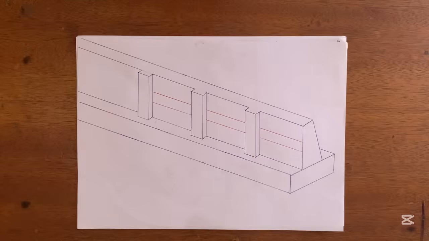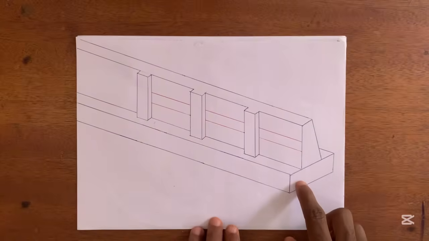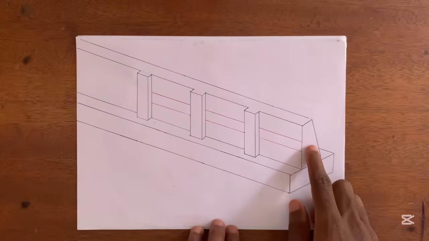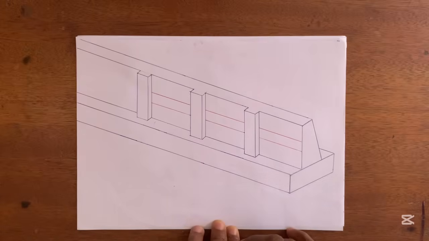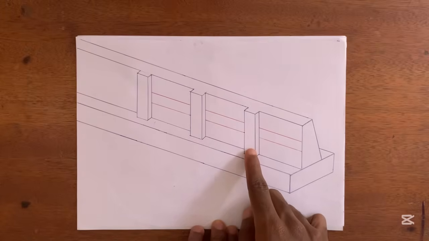Now, to measure the quantities for a retaining wall, I want you to have it in mind that retaining walls are of different parts. This is the base, this is the wall, and in some cases the design may include piers.